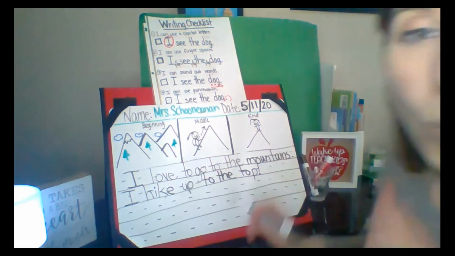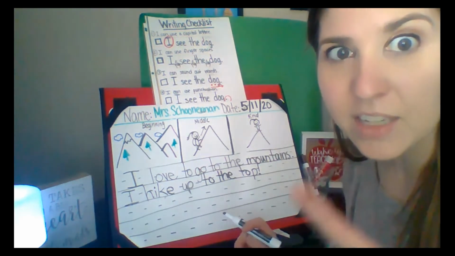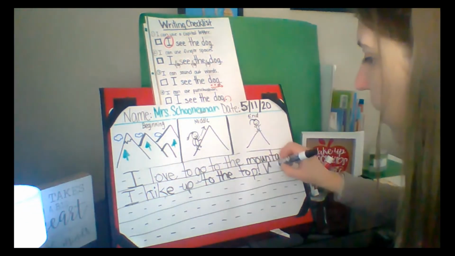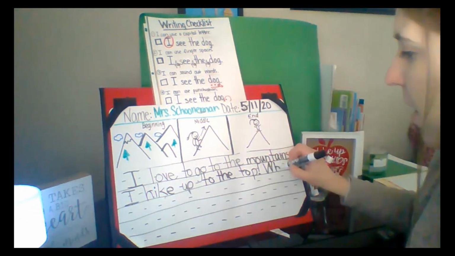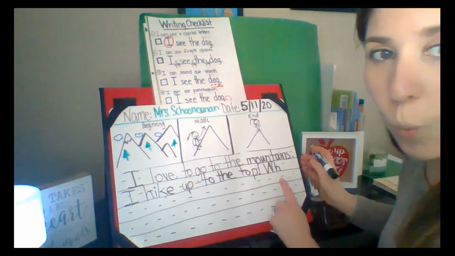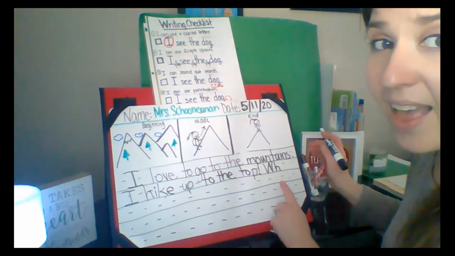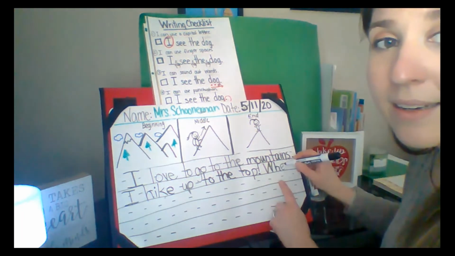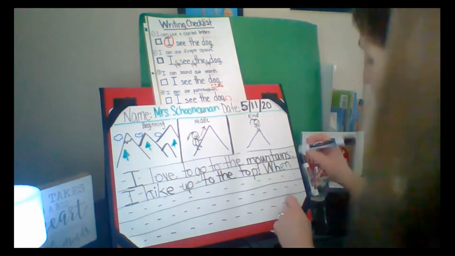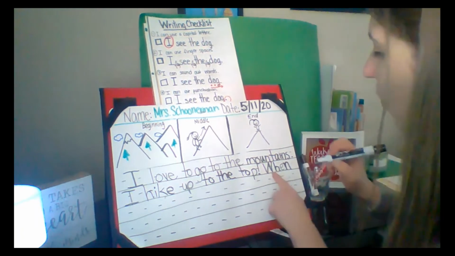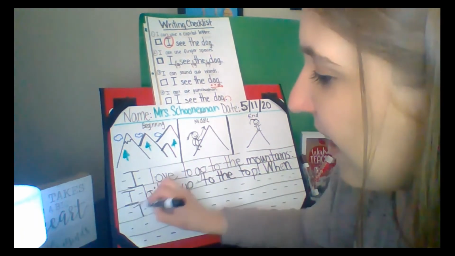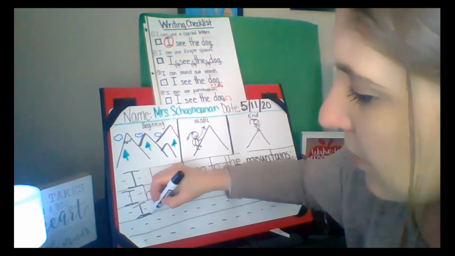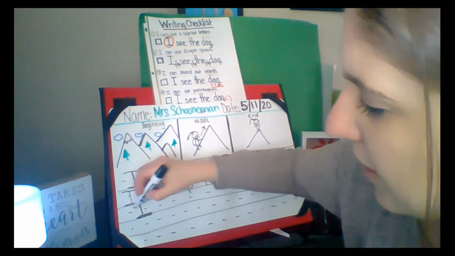When, hey, that's that WH digraph we talked about. WH, there's an E, and then an N. When I get, oops. Ooh, that's being tricky with me right now.